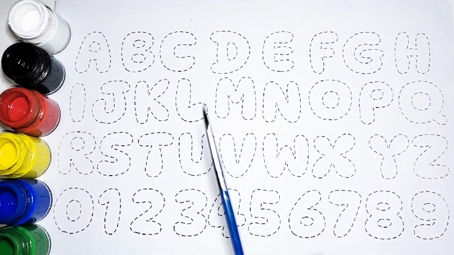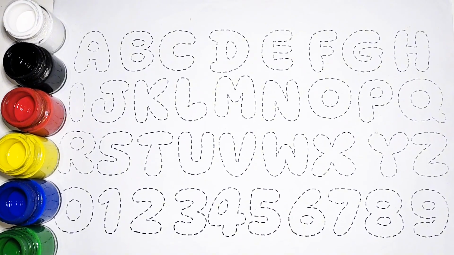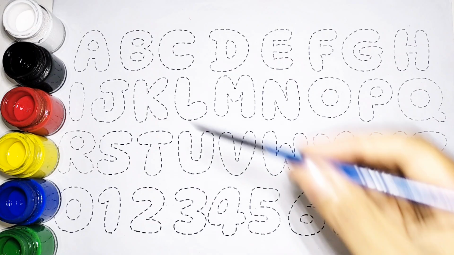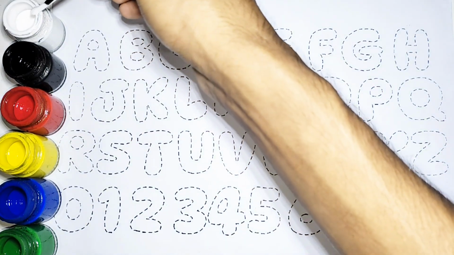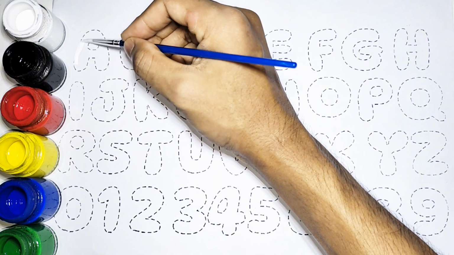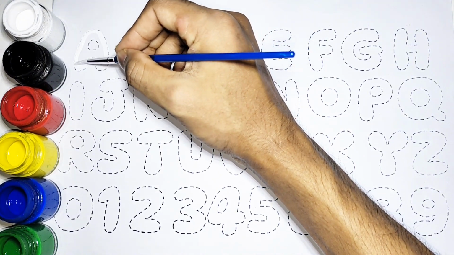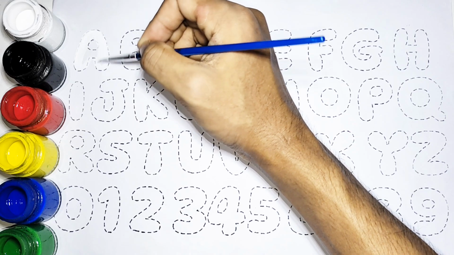So kids, now we are coloring alphabets and numbers. First we use white color and draw A. Now we draw A. A for apple.